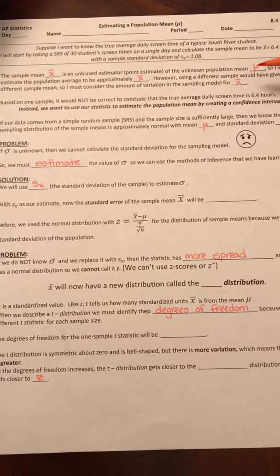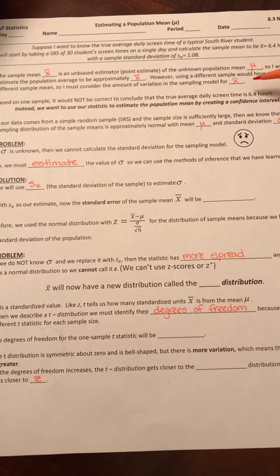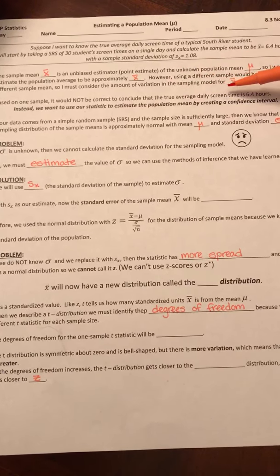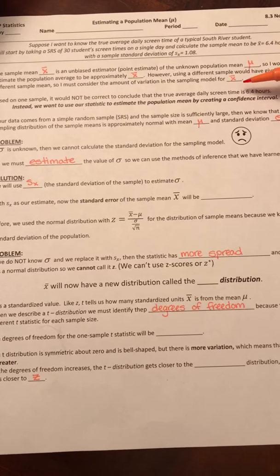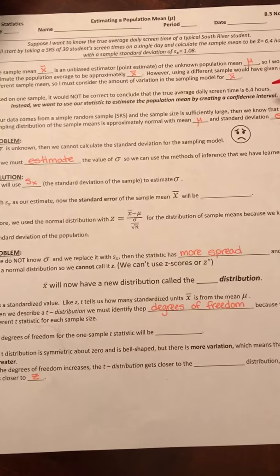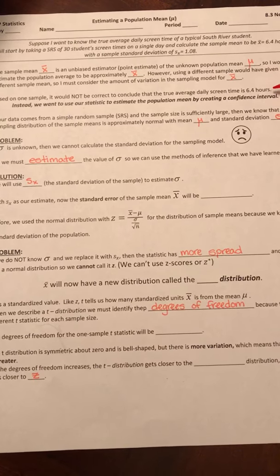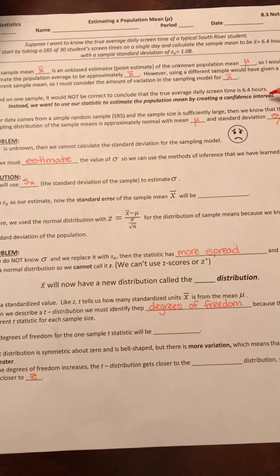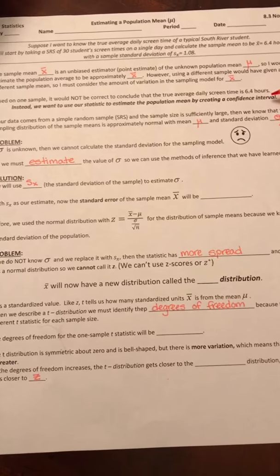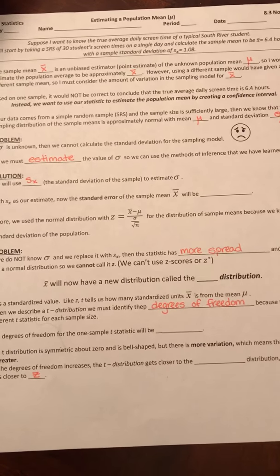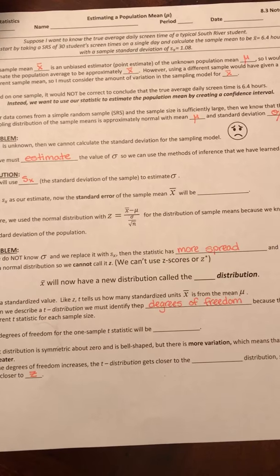But if I took a different sample of 30 students, I'm probably going to get a different x bar, so I have to take into consideration how much variation there is in that sampling distribution. Based on one sample, it's not correct to conclude that the screen time is 6.4 hours on average. Instead, we're going to take that x bar and use it to estimate the mean by making a confidence interval and getting a range.